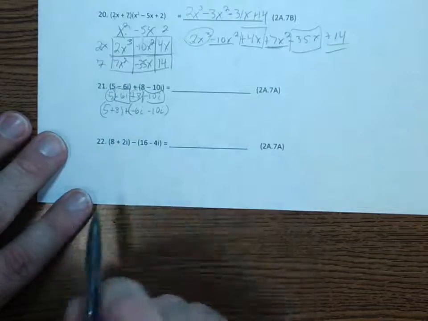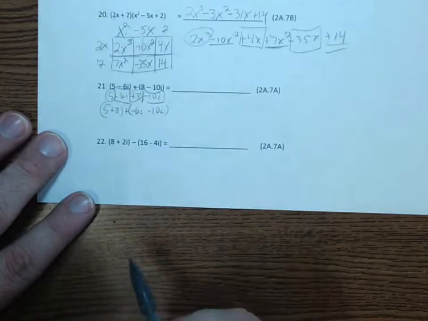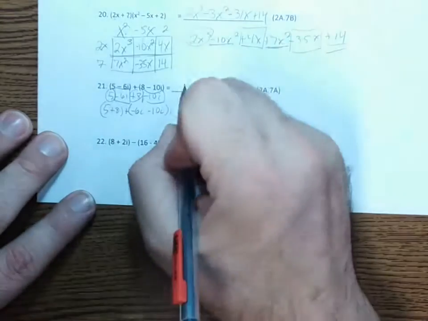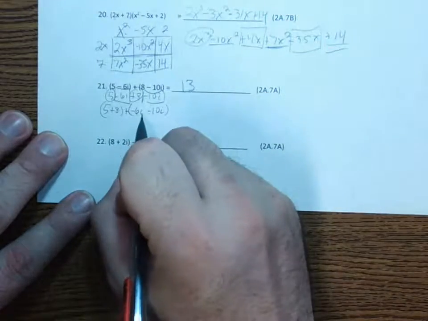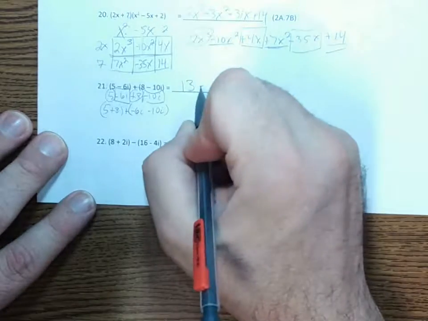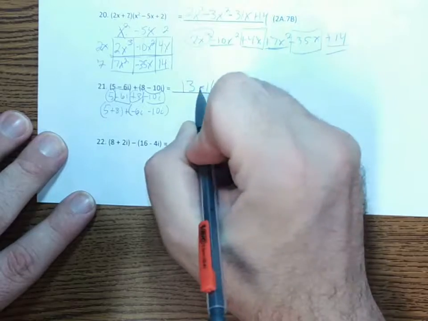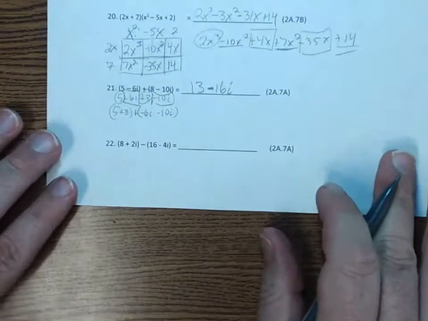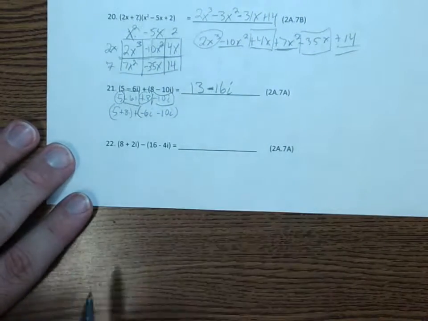So I got stuff that's the same. The real parts are the same. The imaginary parts are the same. 5 plus 8 is 13. Negative 6i minus 10i is negative 16i. No big deal. I'm going to do number 22 with the subtraction.